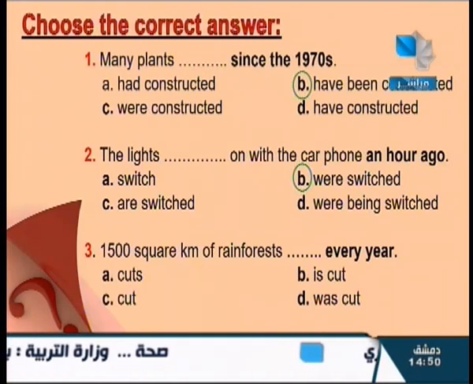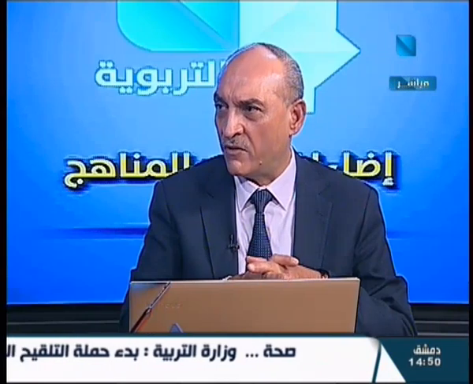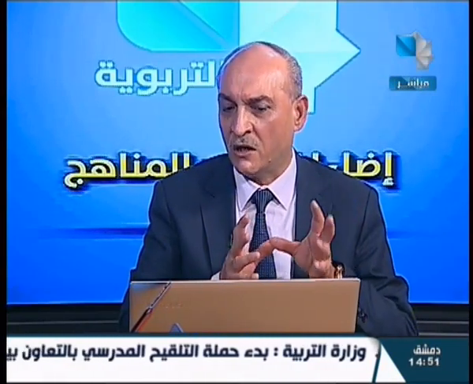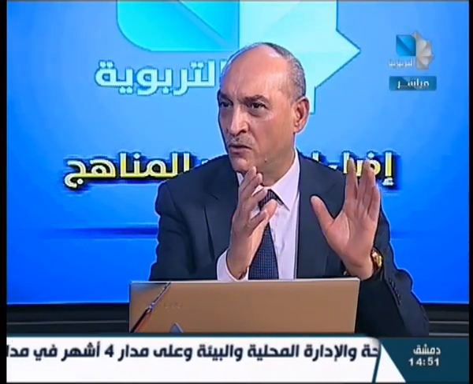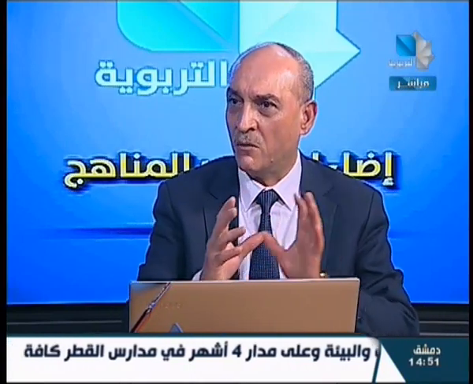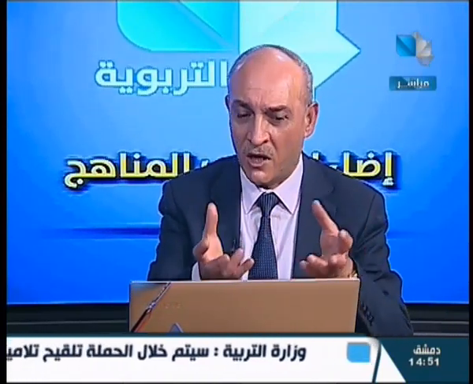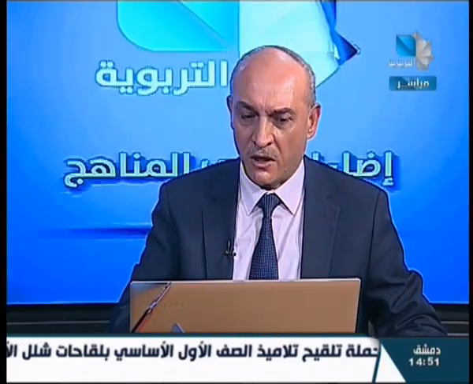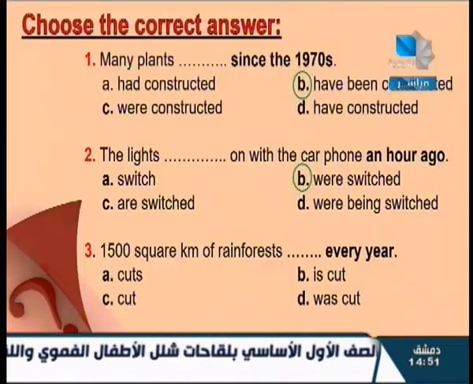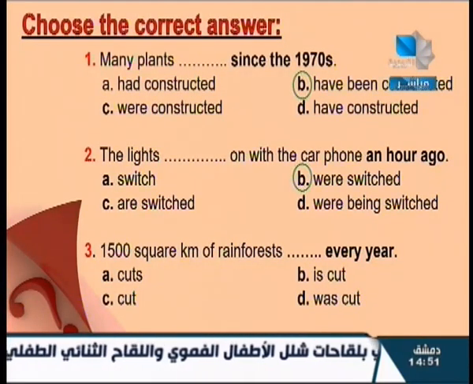Here we're talking about a routine which happens every year, and this amount of land is cut every year. No matter how many square kilometers are there, it is an amount. So we refer to this amount by using singular verbs. So is cut as an amount. This amount is cut every year, which contains, of course, 1,500 square kilometers of the rainforests. By the way, some nouns of measurement, like distance, etc. That's right. Thank you.